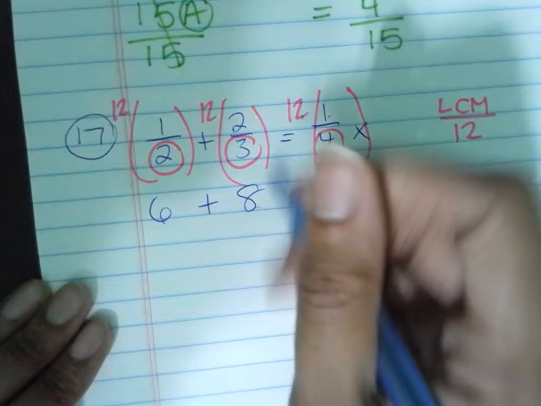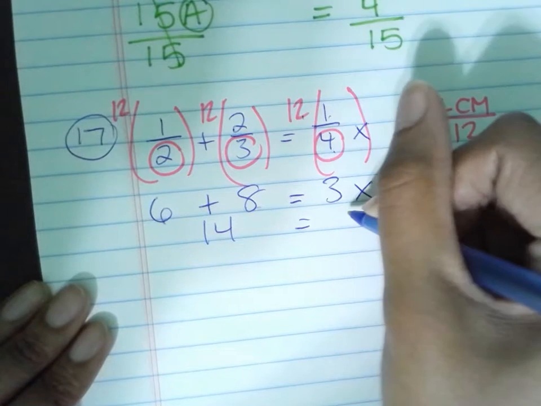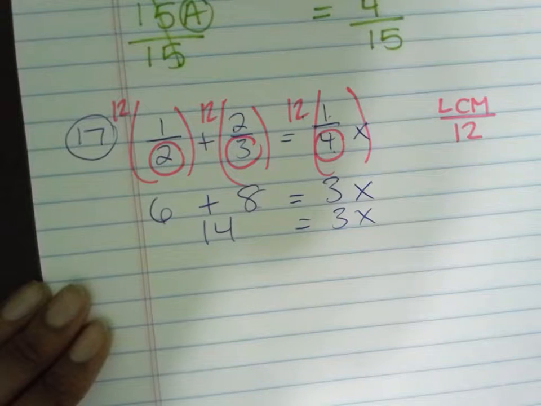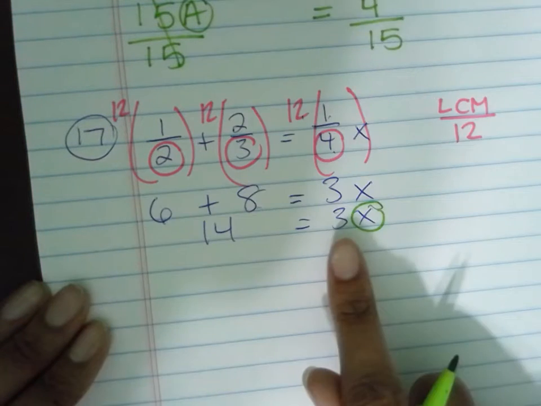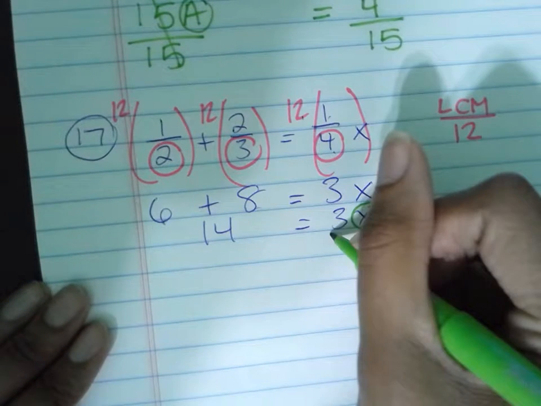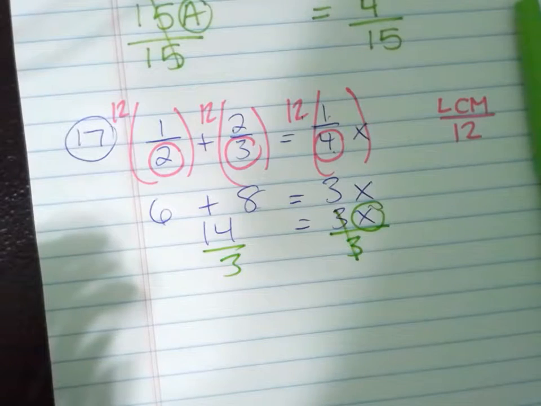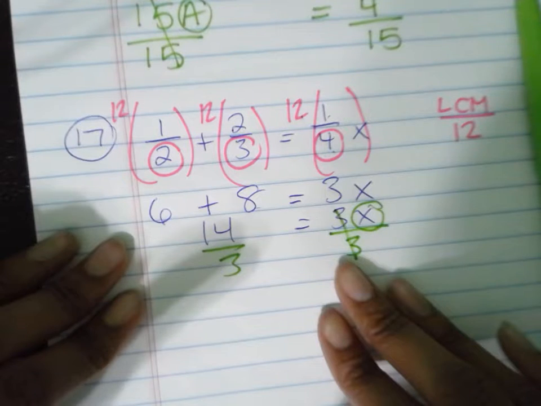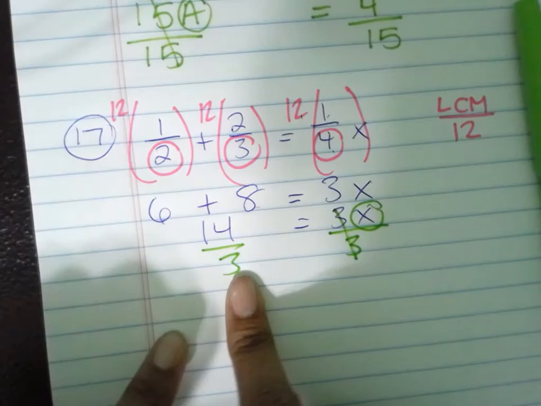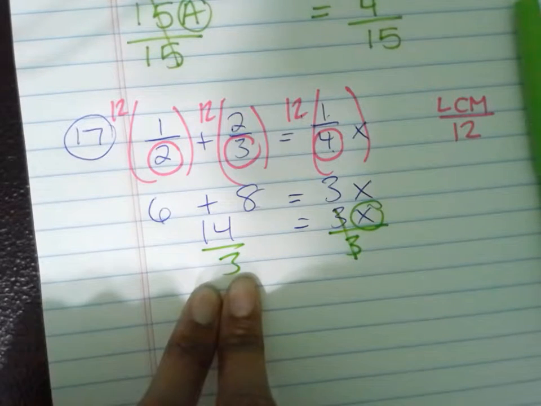I want to get the x alone. The 3 is being multiplied to x. The opposite of multiplication is division. x equals 14 over 3. In algebra, it is okay to leave an answer as an improper fraction. You don't need to change it to a mixed number. All right, number 18.